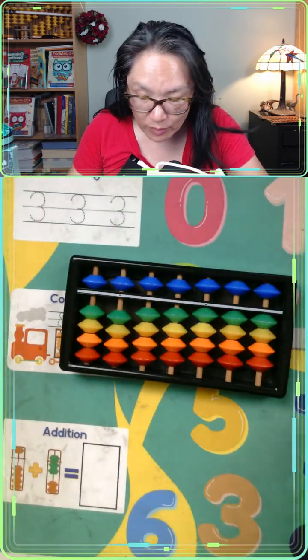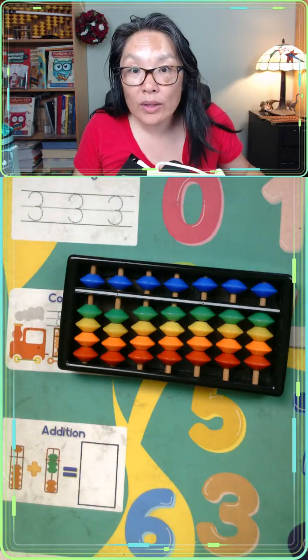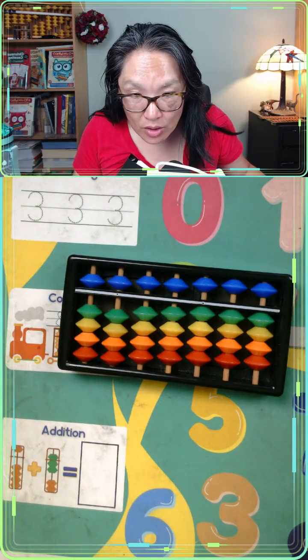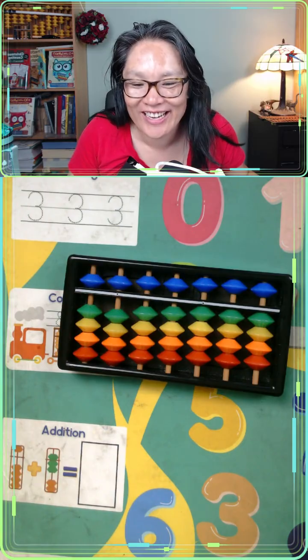So then the question might be, well, what happens when there's not enough beads? Well, when there's not enough beads, an abacus will always be there for you, and you can count on it.